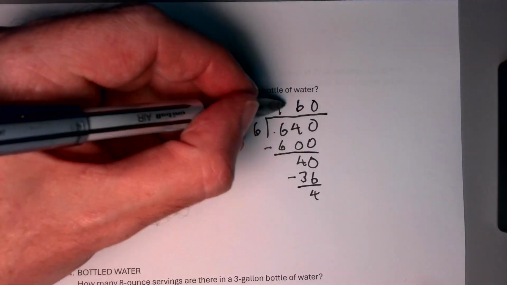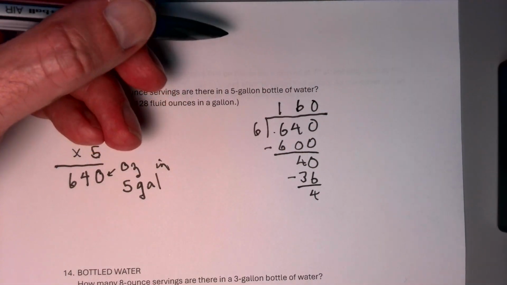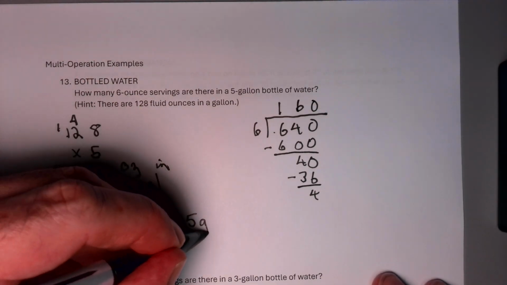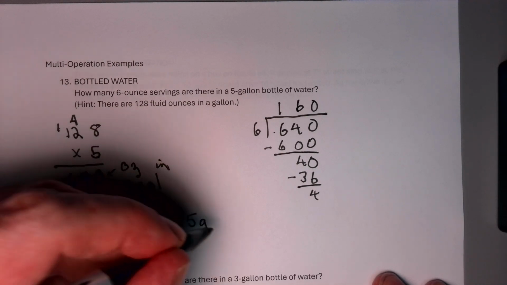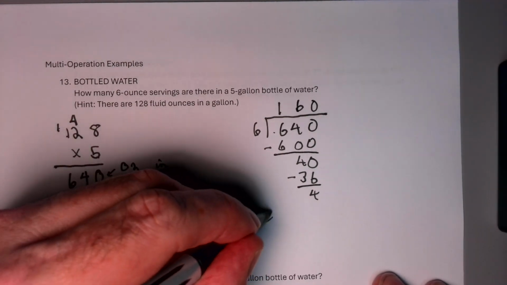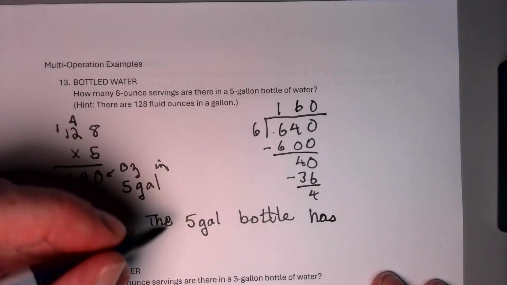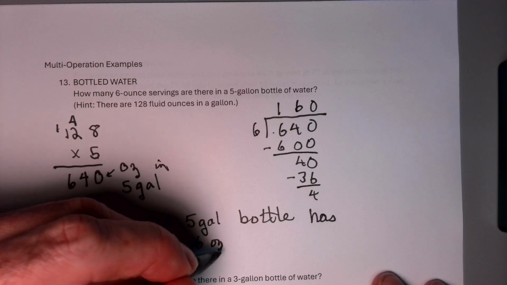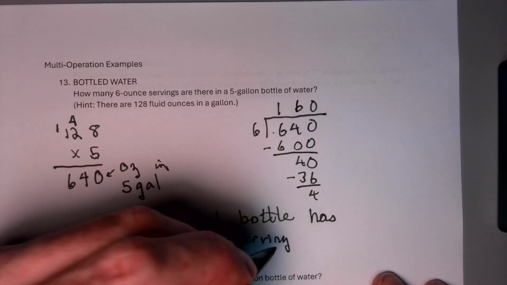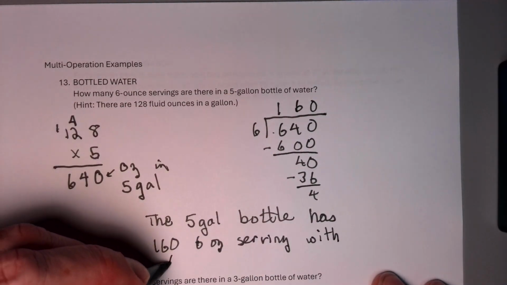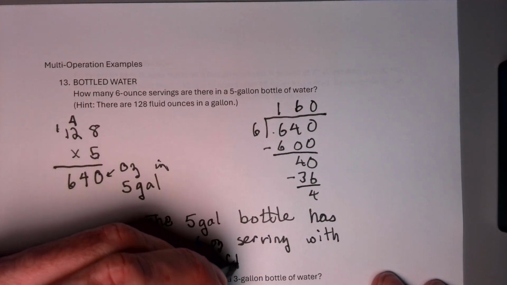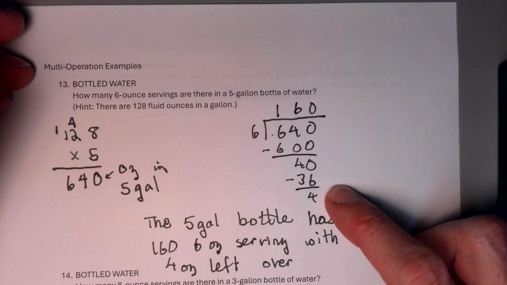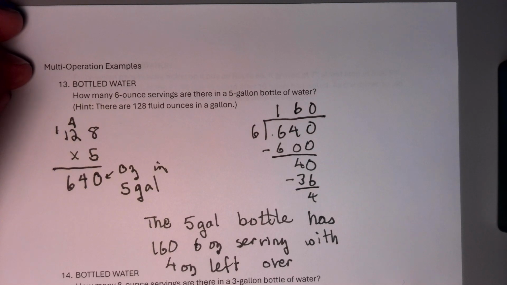Okay, don't forget the 0 for the ones place over there. So, let's see. The 5-gallon bucket, or 5-gallon bottle, has 160 6-ounce servings with 4 ounces left over. Okay, notice here we did have a remainder when we did the computation.